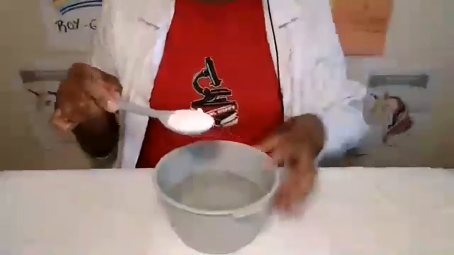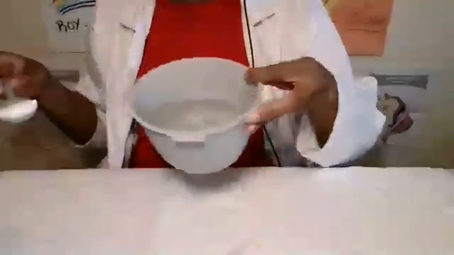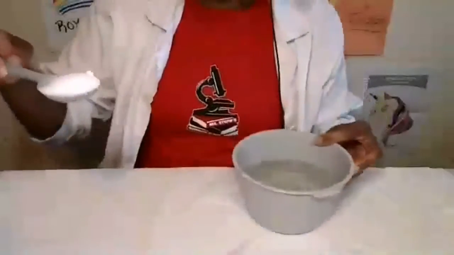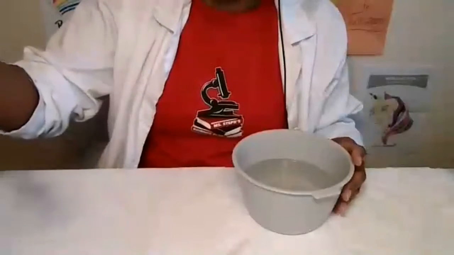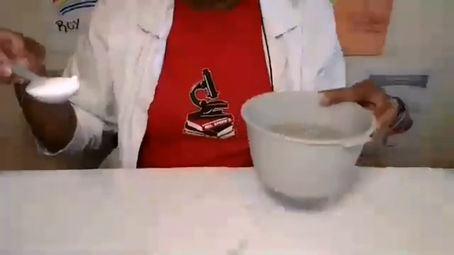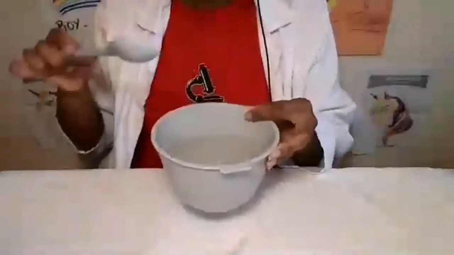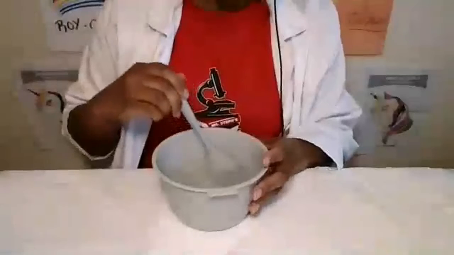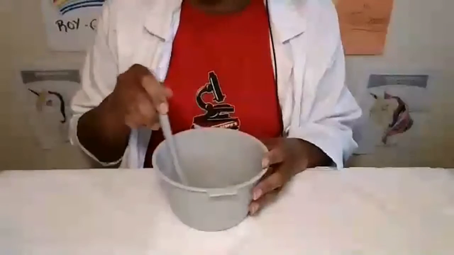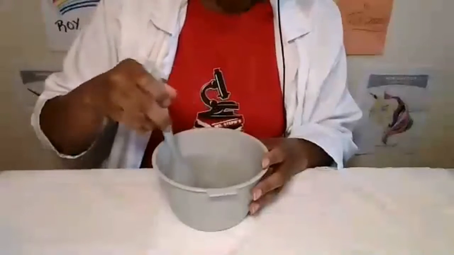You're going to see me add it to the solvent, which was some water. I'm going to mix it in thoroughly. One of the things that lets us know that we have made a solution is that it's no longer cloudy, right?